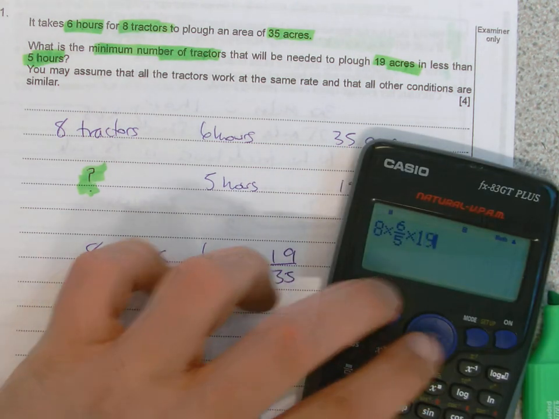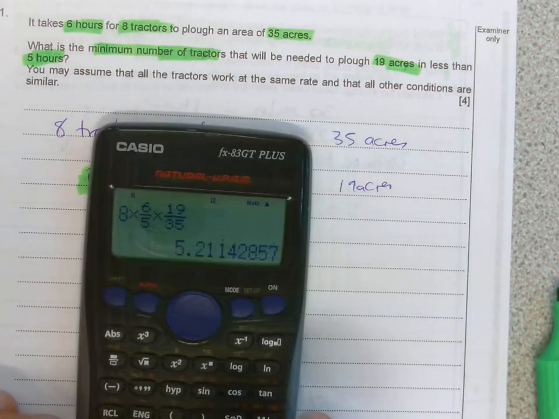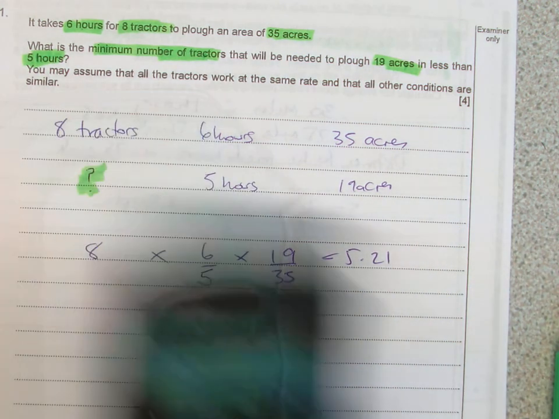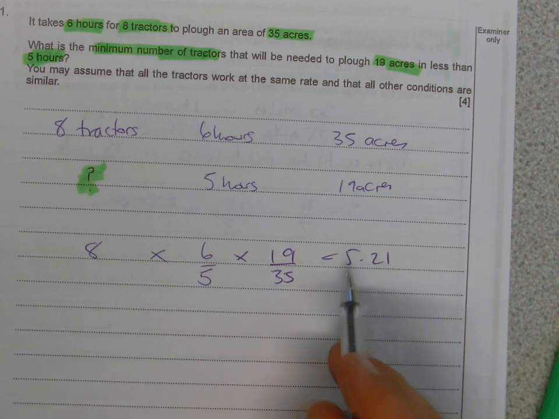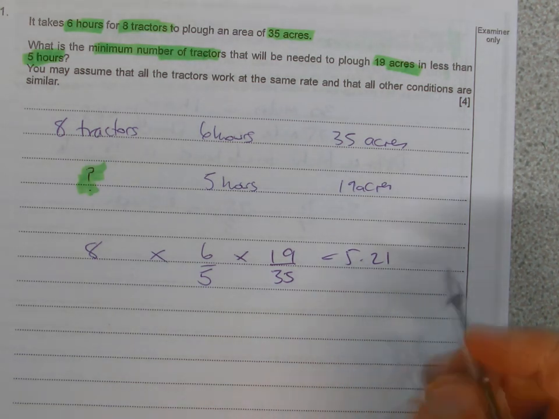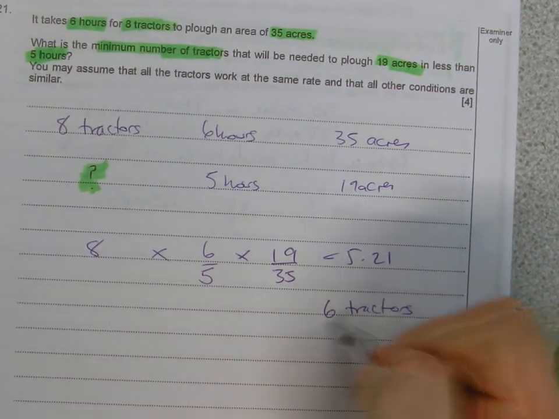We do all this in one go. And you get this. Sometimes you get a fraction. So press the SD, you need 5.21. Now, of course, you can't have 5.21 tractors, but what it's saying is you actually need more than 5 tractors, isn't it? When it says 5.21, you need more than 5 tractors. So 6 tractors you need to make sure the job is done.